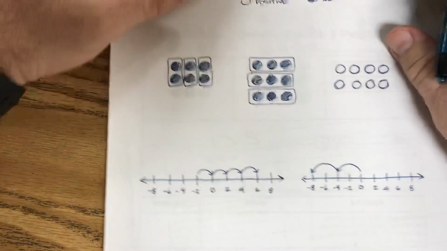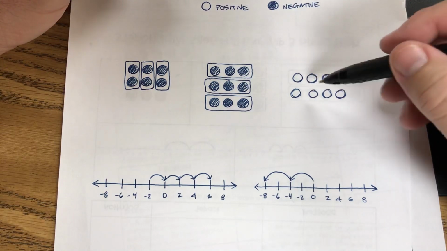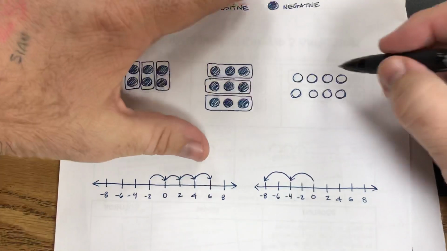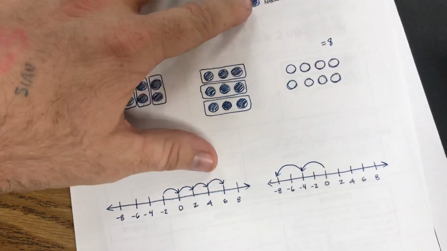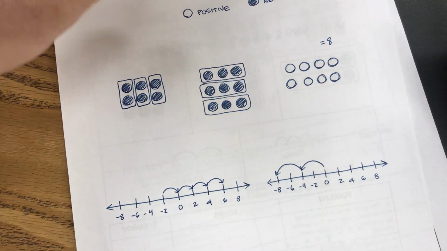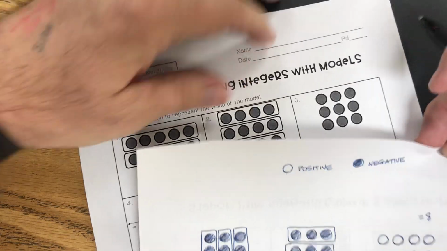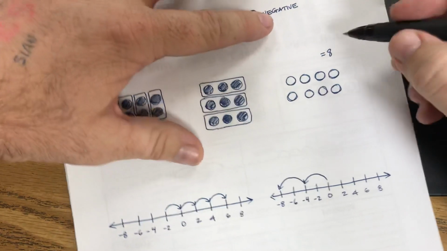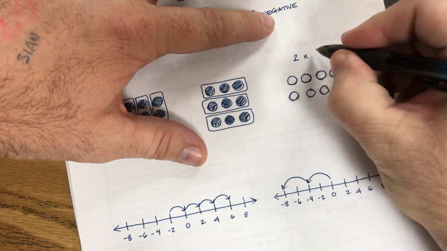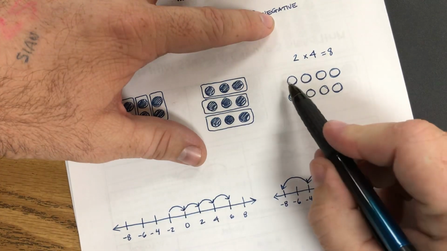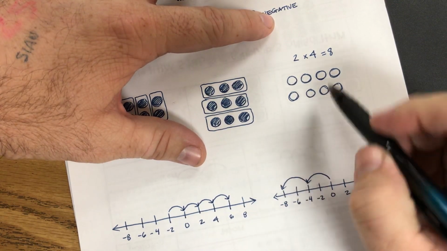But when you see a group of counters like this, you're representing a total, and obviously there's 8 of these, so we're representing a total of 8. But the way that they're arranged, and since we are talking about multiplying and dividing integers, we're showing multiplication. We're showing 2 times 4 equals 8 because we have two groups. Here's the first group of 4, and here's the second group of 4, and that's a total of 8.